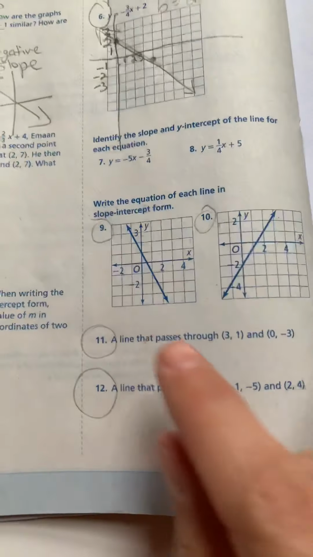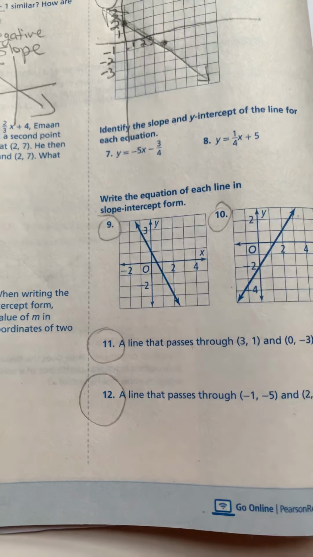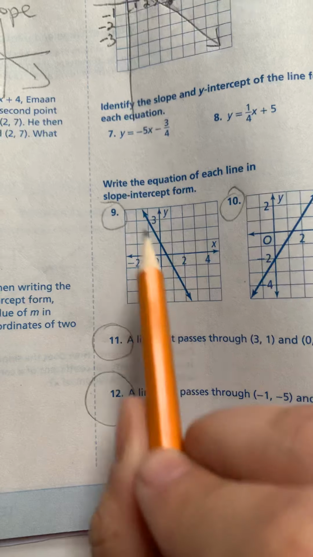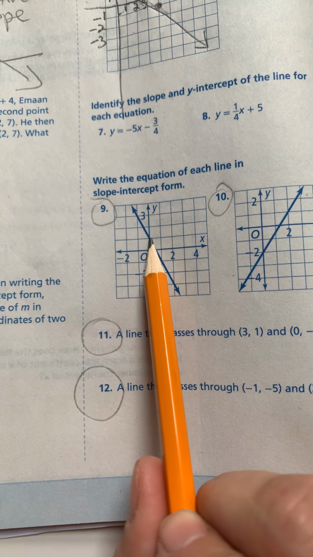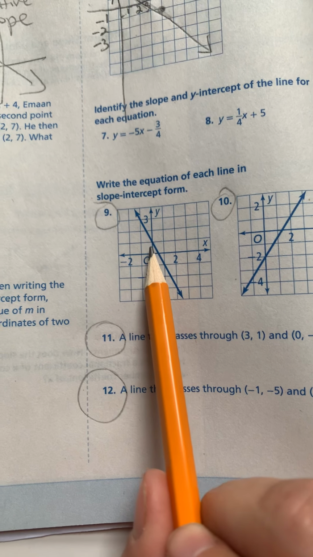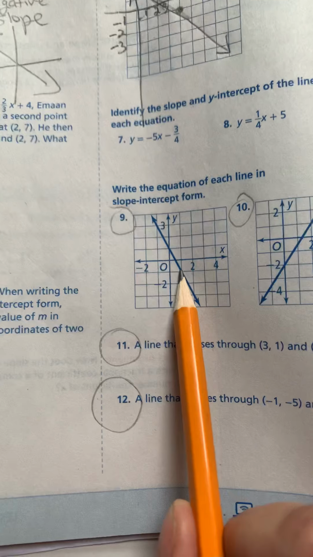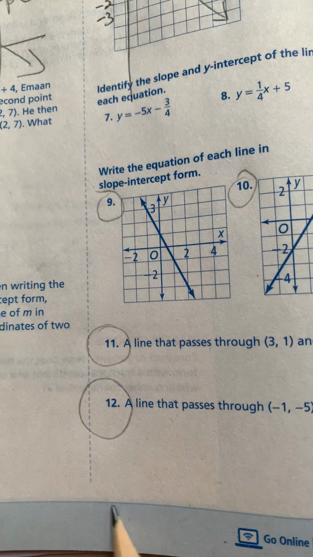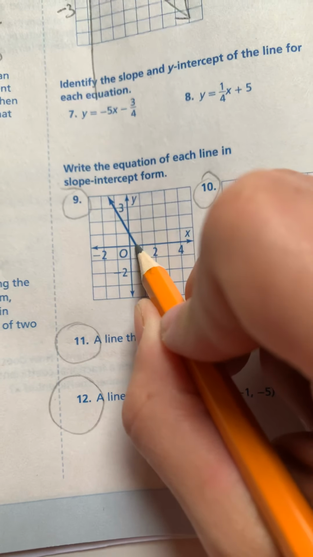All right, the next ones we're going to write the equation of each line in slope-intercept form from this graph. So you're going to look for where your y-intercept is, and then you're going to count down and over to where the next time that it hits a corner is. Remember when you do those slope triangles, you don't want to find where it hits in the middle of a box.